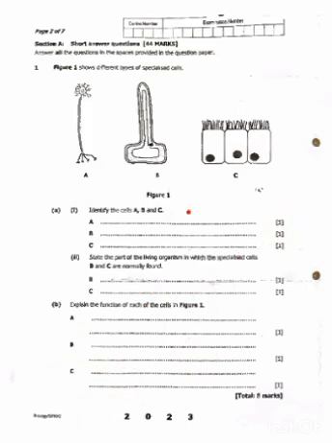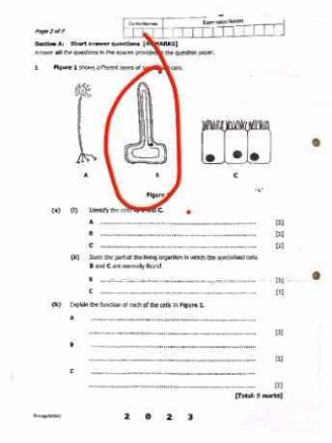Let's come to 2. State the part of the living organism in which the specialized cells B and C are normally found. So where do we find the root hair cell? The root hair cell is found in the root, because its main function is to absorb water and nutrients from the soil into the plant through the roots.